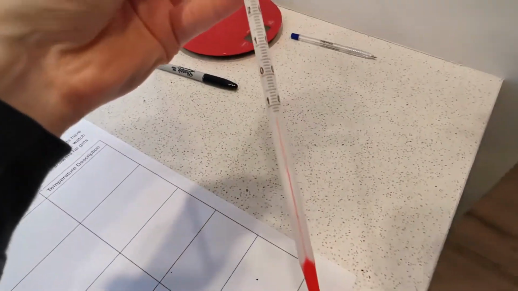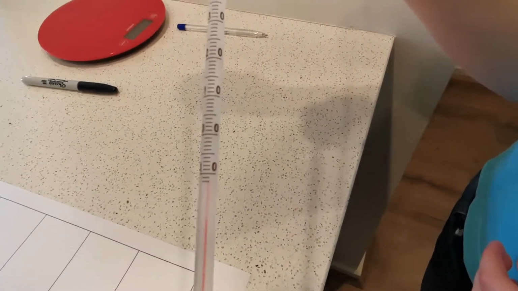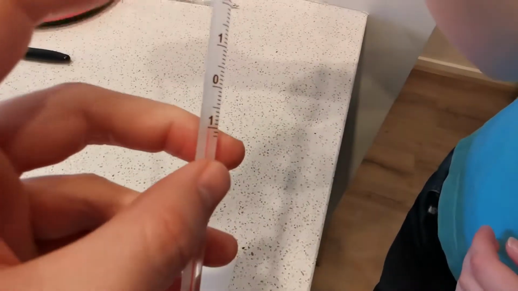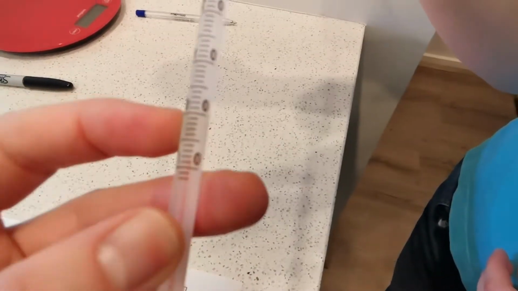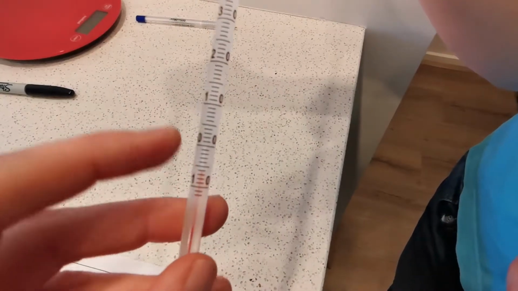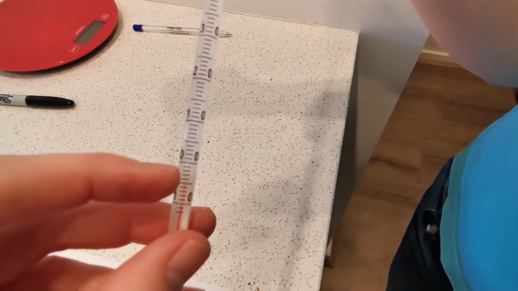Now you can see, can you hold that steady for me please, Amelia? Okay. Now you can see on this thermometer there are some numbers. Up here is the number 0. Down here is the number like 10, and up there is number 10. So this is 10, warm. 0 is when something is freezing.